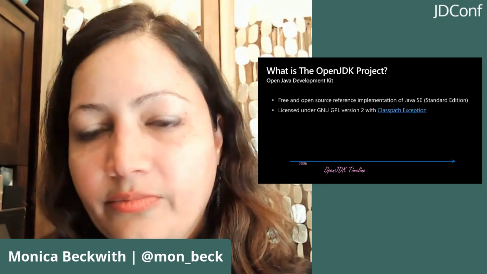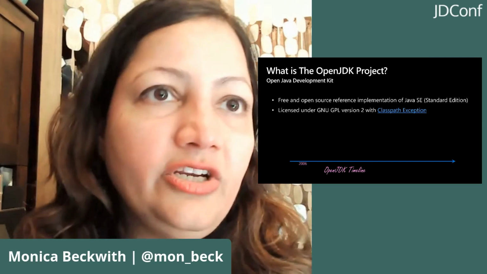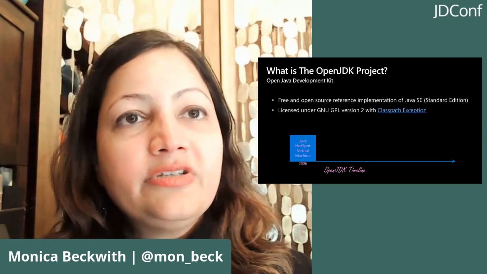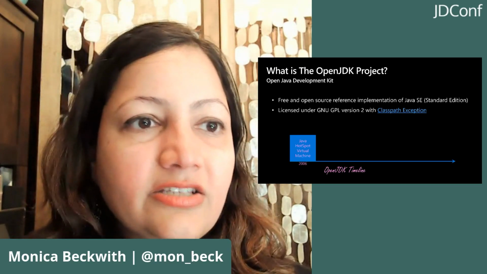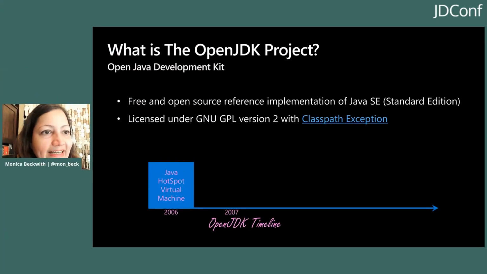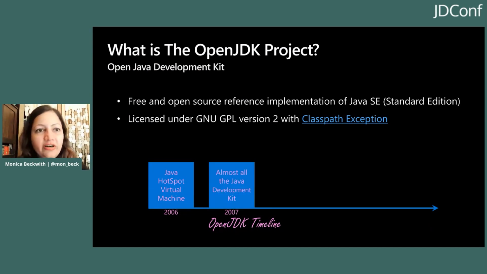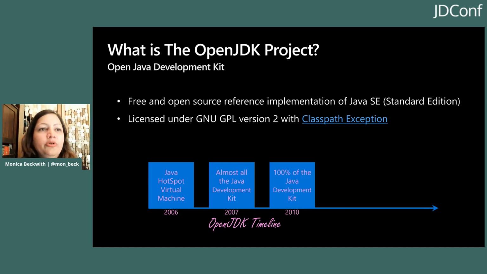Prior to 2006, Sun announced its intentions of open sourcing the JDK project. The first thing that Sun open sourced in 2006 was the Java Hotspot virtual machine, which, as I will talk more about, is kind of the heart of the JDK. In 2007, Sun did a little bit more than that. It almost entirely open sourced the JDK, holding just a couple of pieces back. By 2010, we had 100% open development of the JDK available for anybody that wishes to participate.